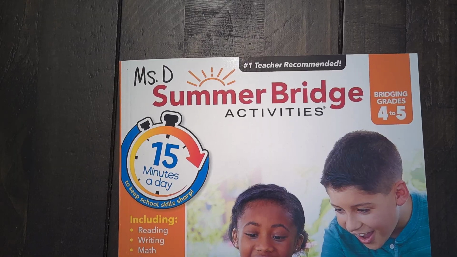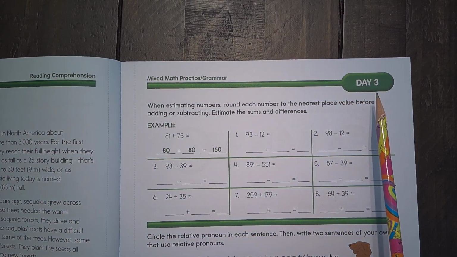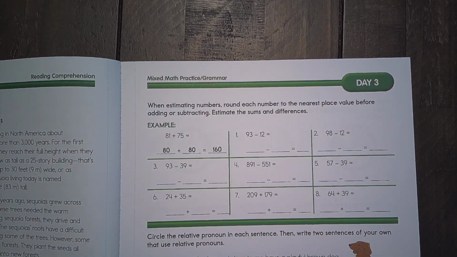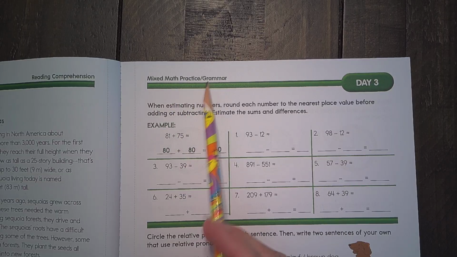Today we are on day 3. It's right there. Day 3 is going to be page 7. Mixed Math Practice and Grammar.